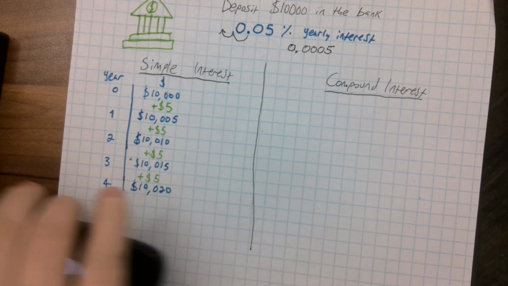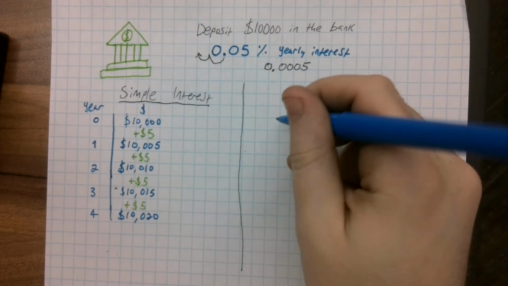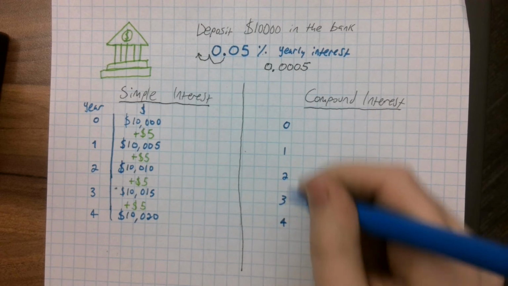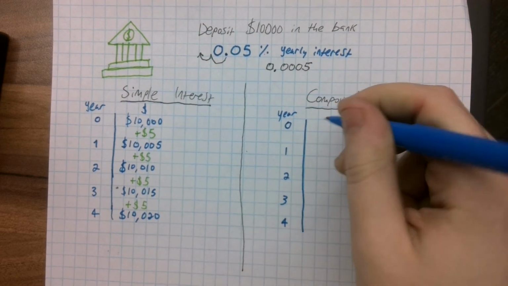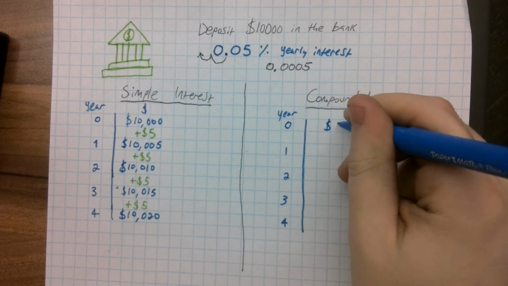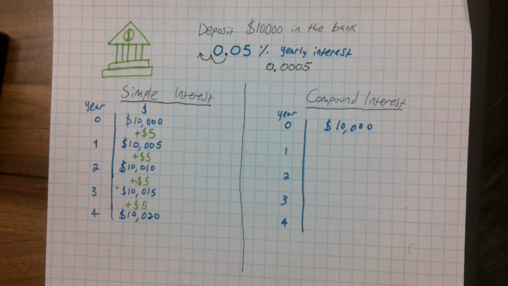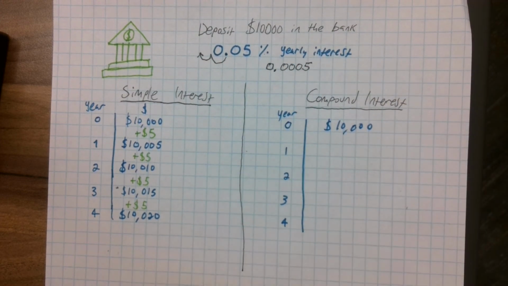Compound interest is very similar. Our yearly rate is still the same, our deposit is still the same, so I'm going to make the same table, going from year 0 to year 4. And, as always, in year 0, I started with $10,000 in the bank. If I'm making 0.0005 yearly interest, I'm getting $5 again.